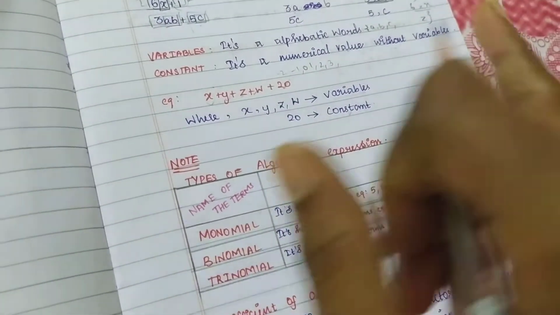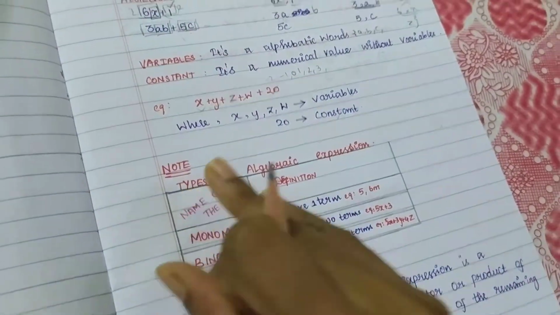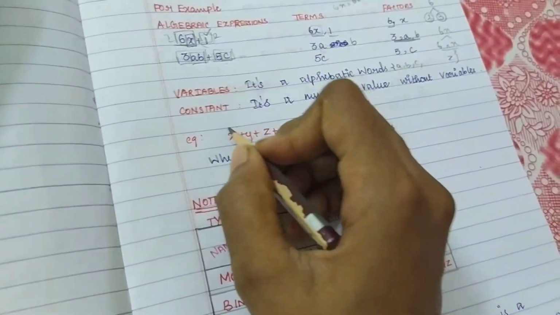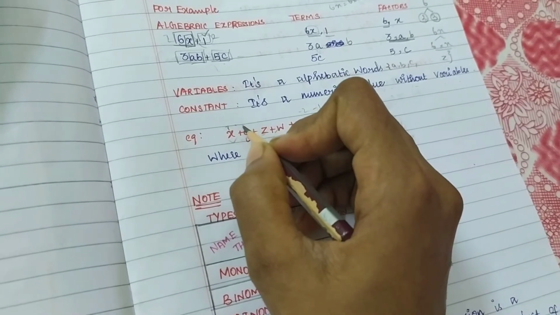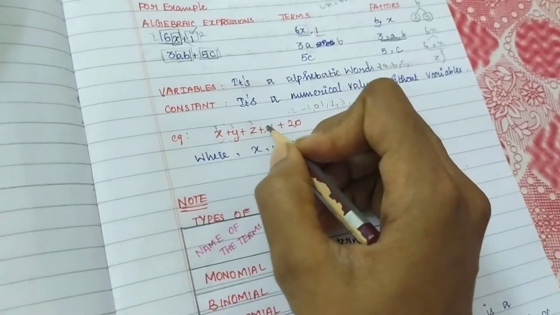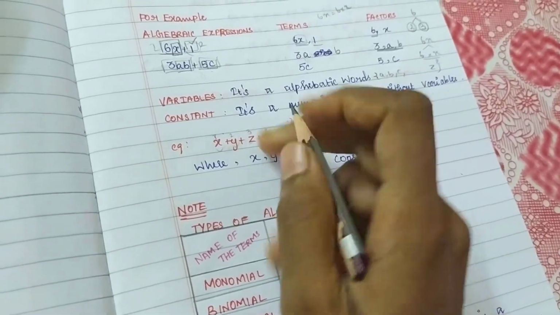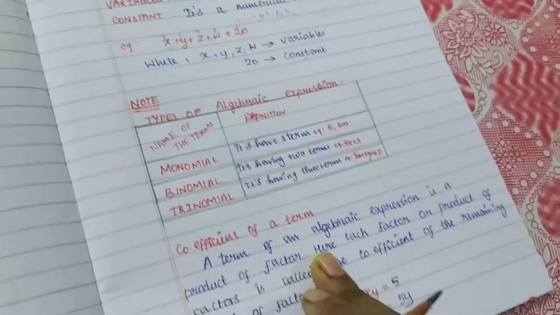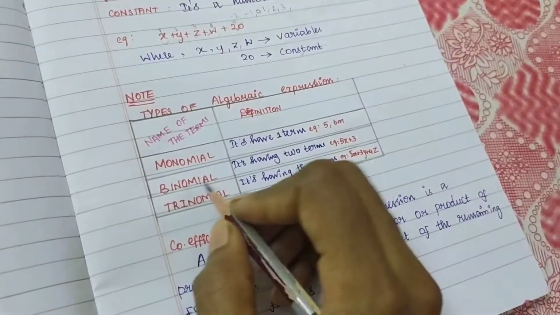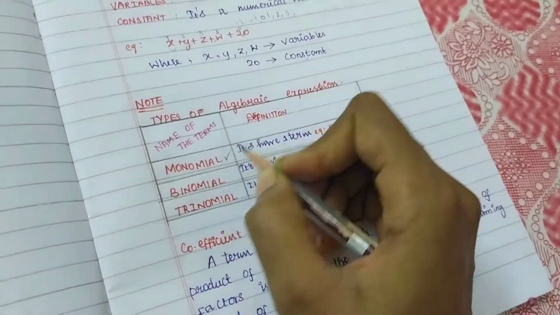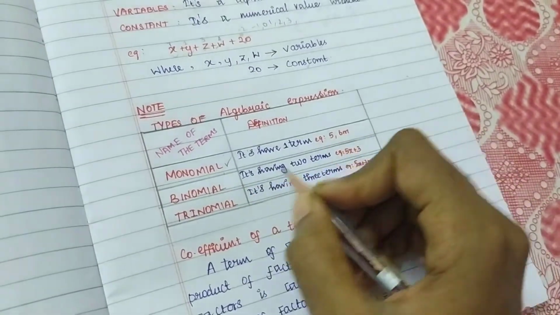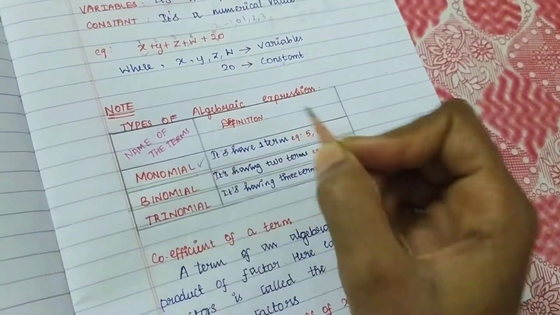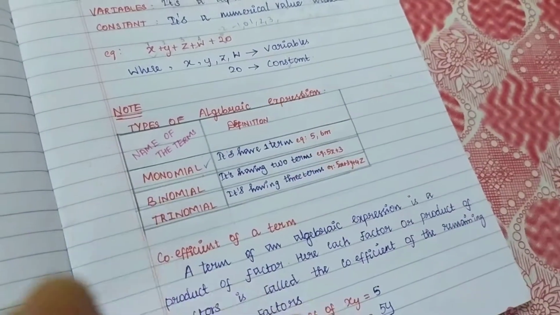Okay. So in algebraic expressions, what did we learn? We learned about variables, constants, and what is meant by terms. So in this place, how many terms do we have? This is term 1, term 2, term 3, term 4, term 5. Each and every term has some names. That is the types of algebraic expressions we can say. Monomial means we are having a single term, even only a constant. Monomial means only one term.